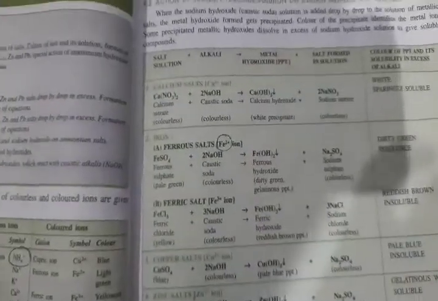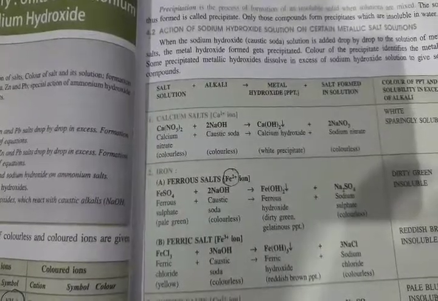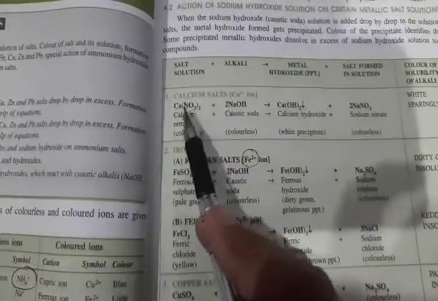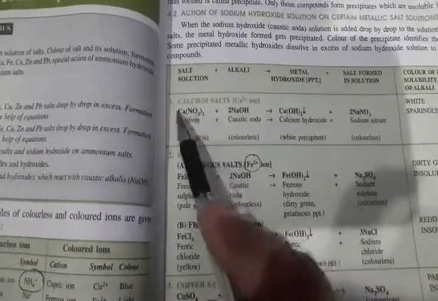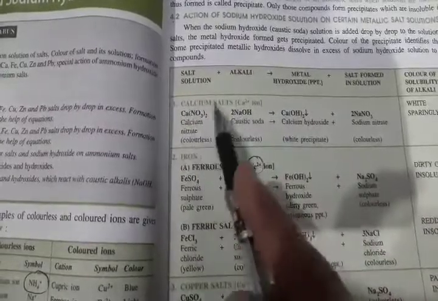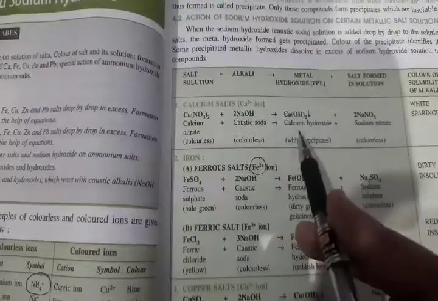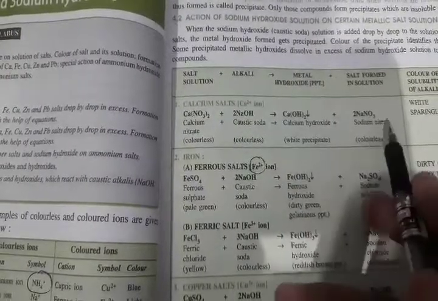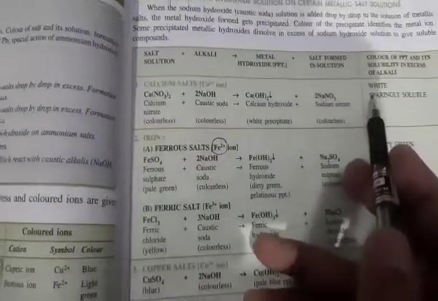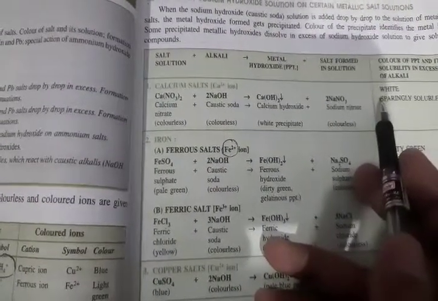So mainly in your syllabus it is the table related to sodium hydroxide, right? Action of sodium hydroxide. This is the table which you have to learn. See, first is calcium, it always forms this calcium salt. When it reacts with sodium hydroxide, NaOH, it will give calcium hydroxide and sodium nitrate, which is sparingly soluble, as it is written here. Sparingly soluble means very less soluble, right?